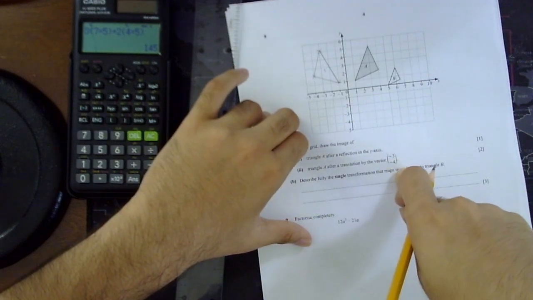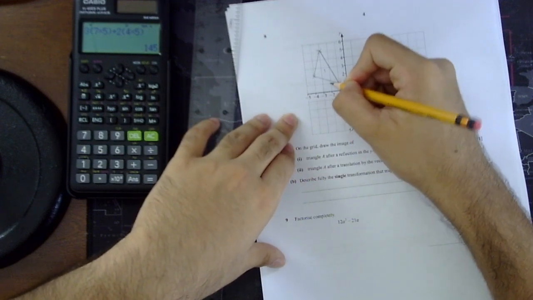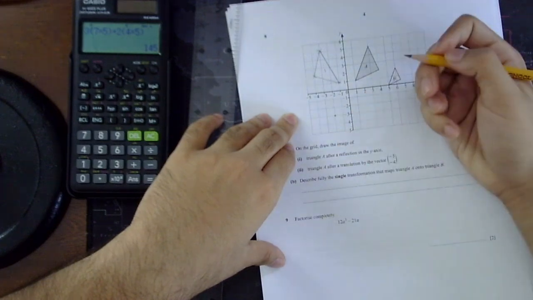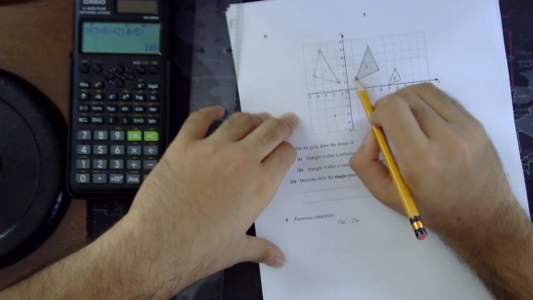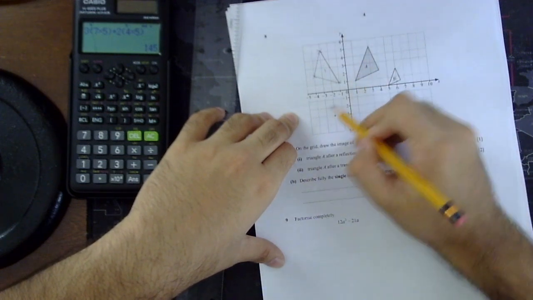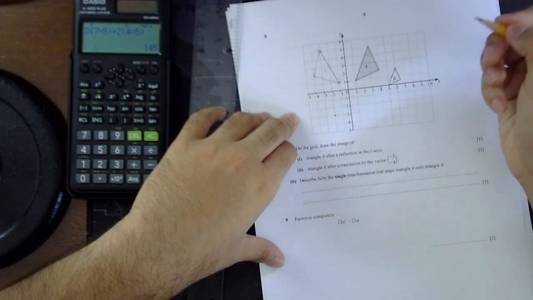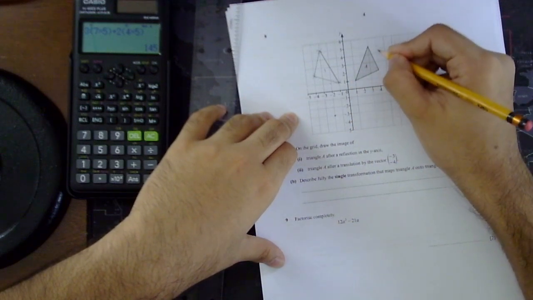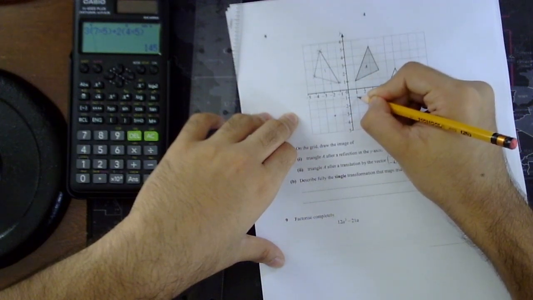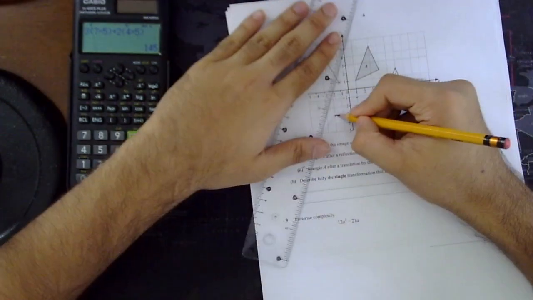Then -3, -4. So that's 1, 2, 3, 1, 2, 3, 4. And then I have my first point there. Then I can do rise, run, to get the second. So it's 1, 2, 3, 4, 1, 2. That's my second point right there. Third point, 1, 1, 2, 3. Last point right there. Then I can just connect them.